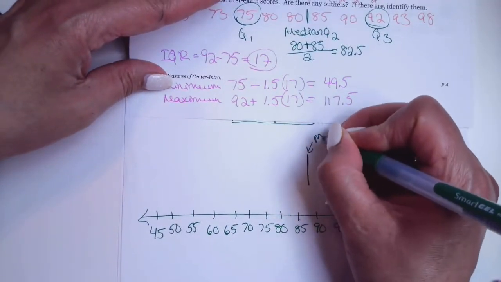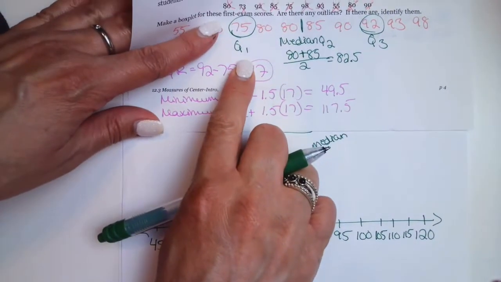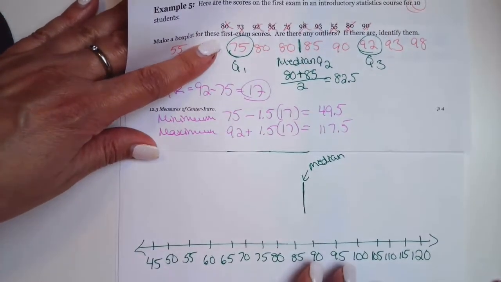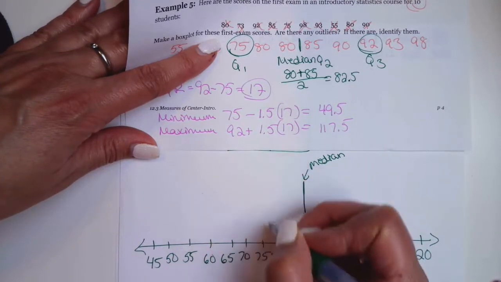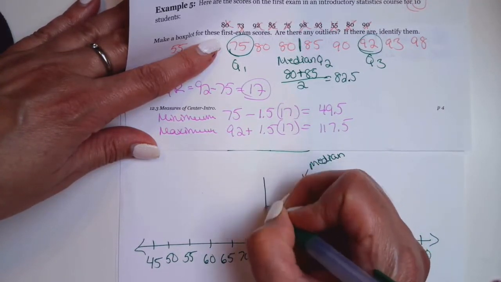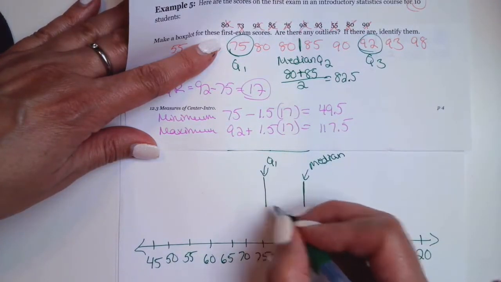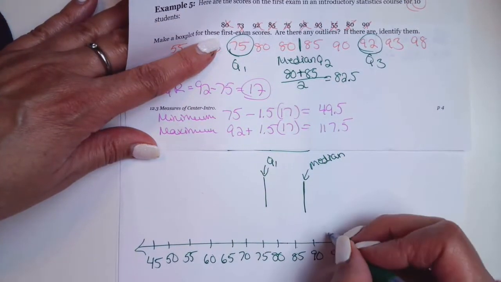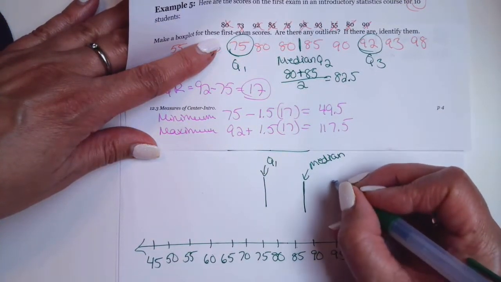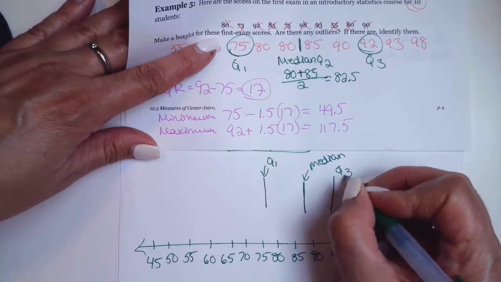Then our first quartile is 75, which is here. So this is Q1. Third quartile is 92, which is somewhere here. And my lines are not straight.